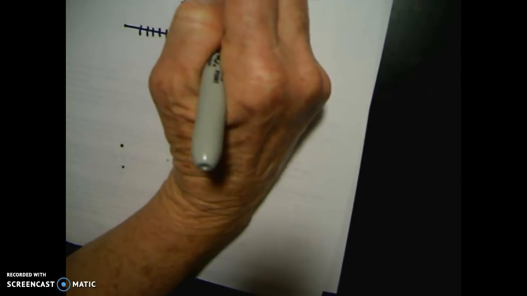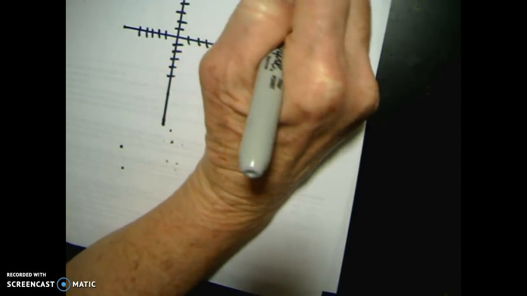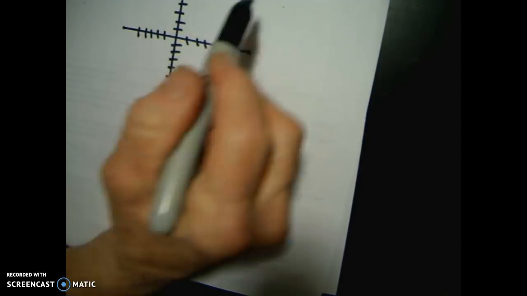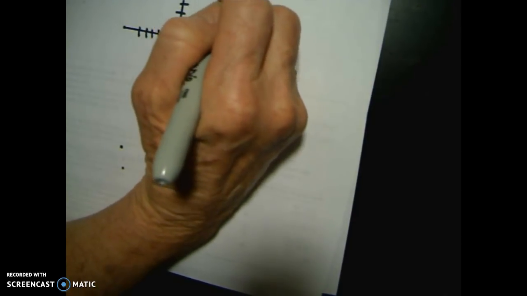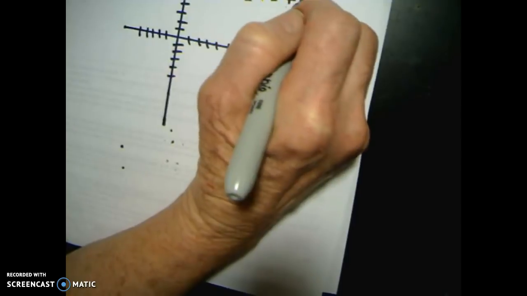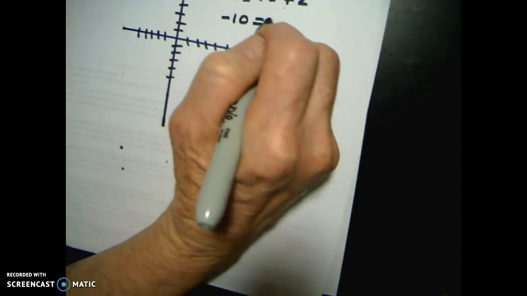So let me try that. Negative 10 equals negative 4 times 3 plus 2. So let's see. Negative 10. My question, is that true? Negative 12 plus 2 is actually equal to negative 10. So negative 10 equals negative 10. And yes, this is a solution.